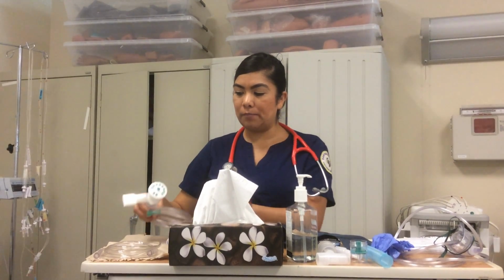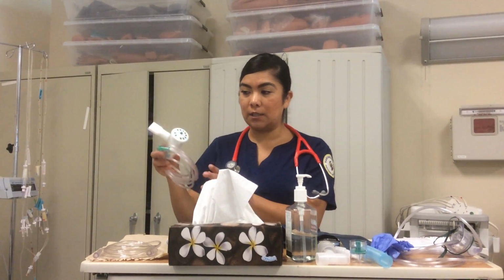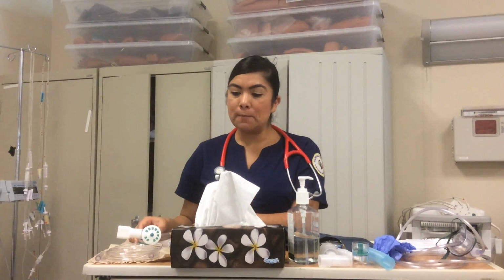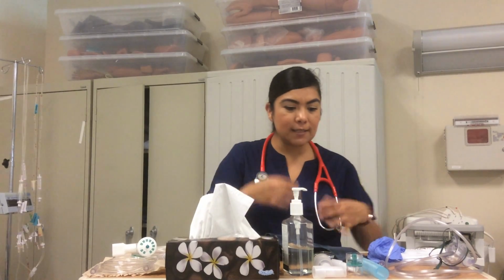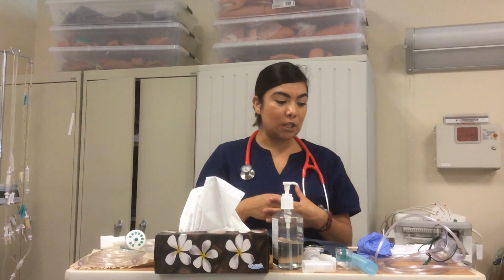So we have our peak flow, and then we have our breath actuated or continuous mouthpiece here. I'll demonstrate this in a bit, okay? And then we're going to use our O2 saturation, some Kleenex because we're going to need the patient to cough, blood pressure cuff, gloves, of course, our hand sanitizer to clean our hands, and then the rest of the material for the mouthpiece in regards to how they're going to get their medication.